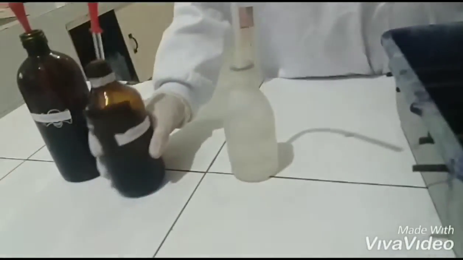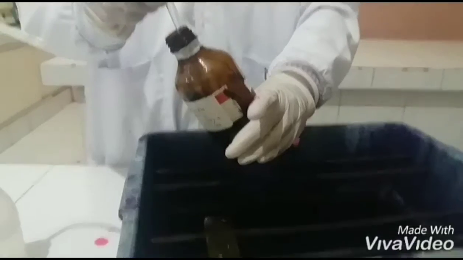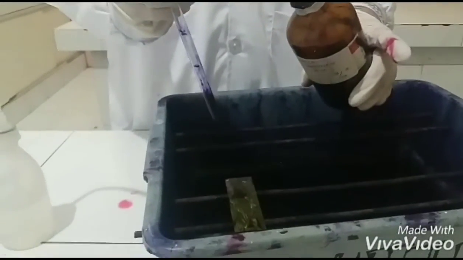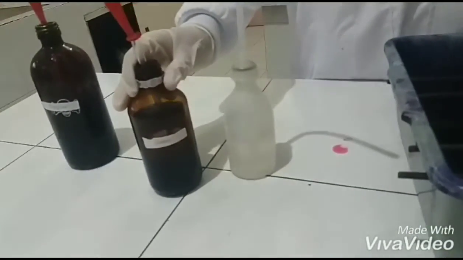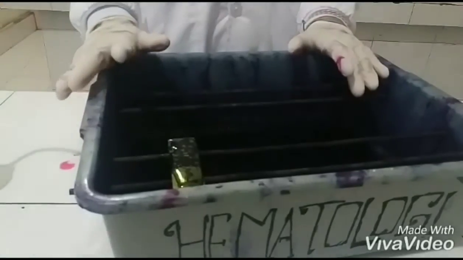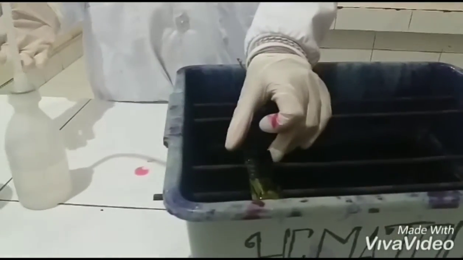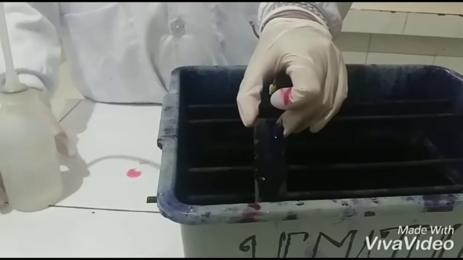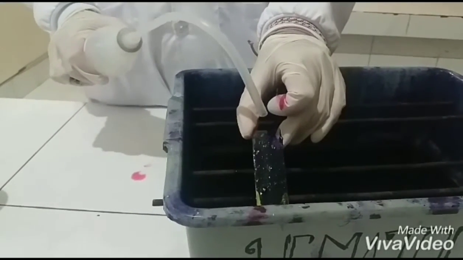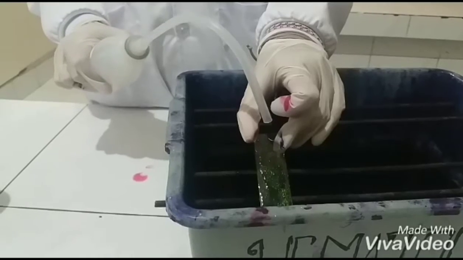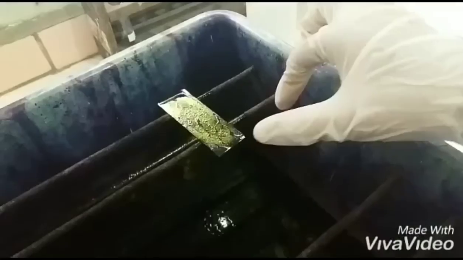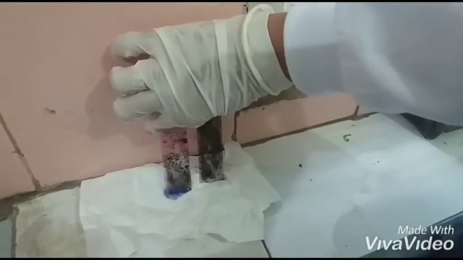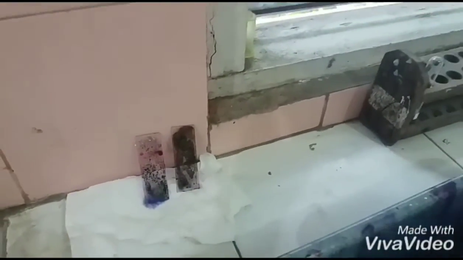And add Gabbet. After 2 minutes, we throw it away and rinse with water again. And drain it like this until dry.